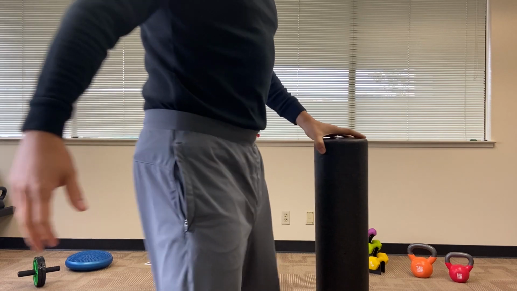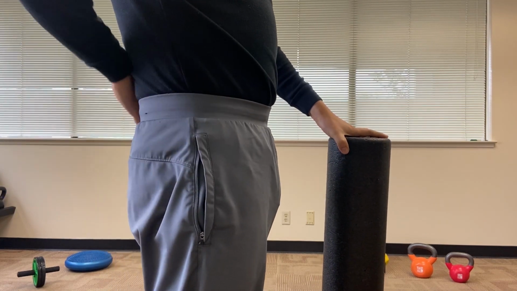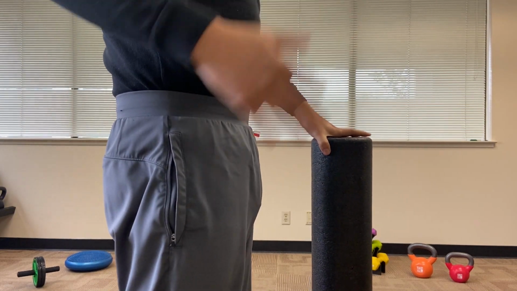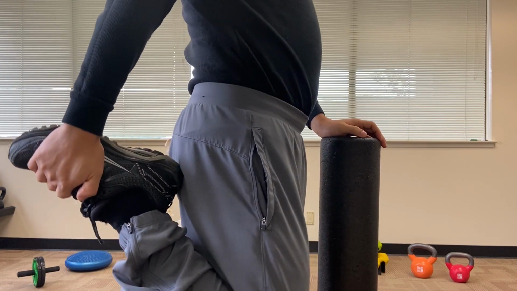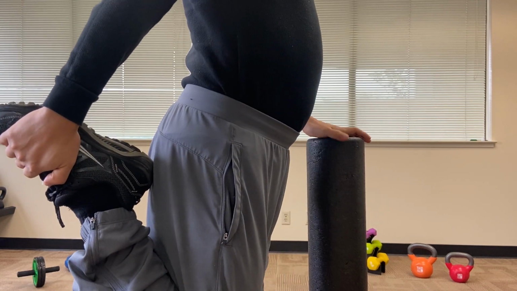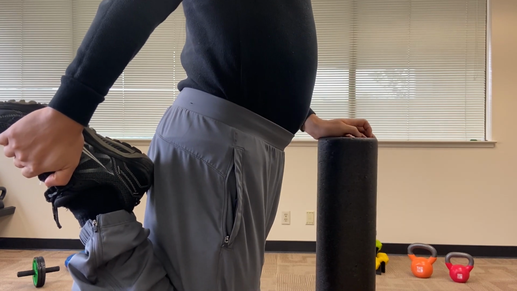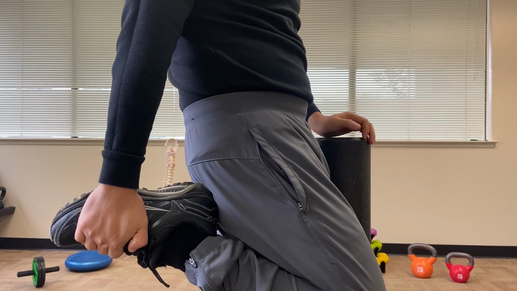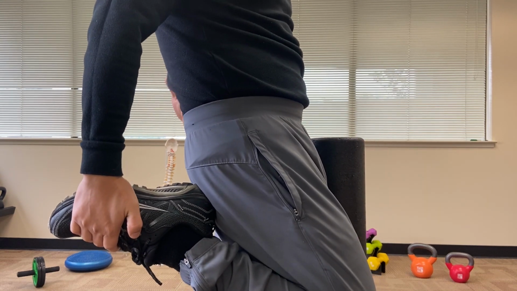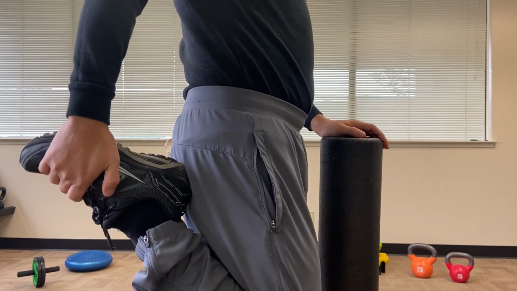So I'll show it up close so you can see the angle a little bit more closely. I'm going to pull my heel to my butt, and instead of letting my back arch, my abs empty out, and my pelvis tip forward, I want to try to keep a neutral pelvis, like so. I want to keep my back completely flat to prevent it from arching backwards.